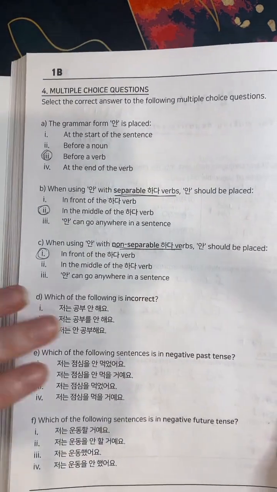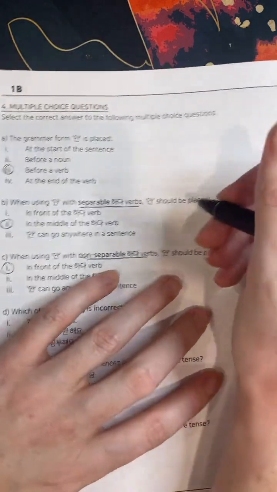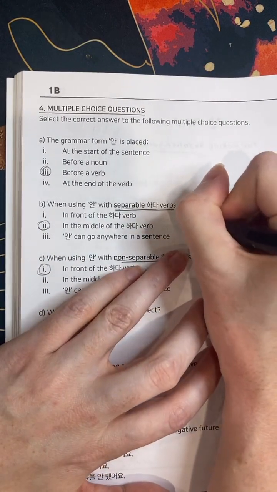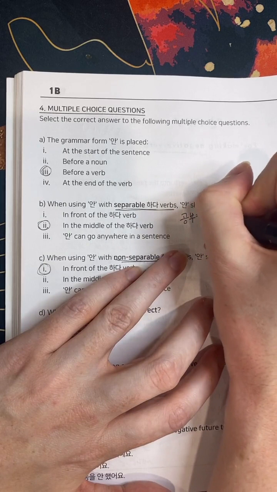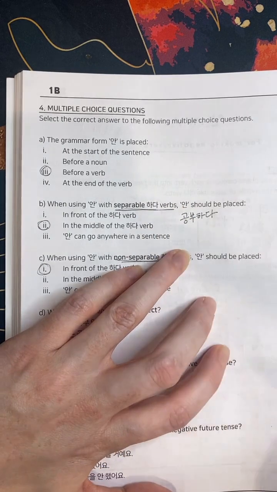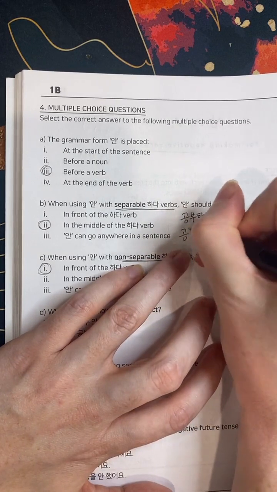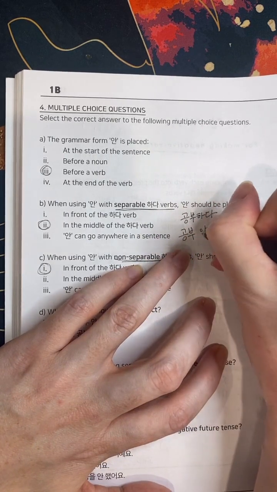Can you show an example for B? Yes. So an example of this taking place is with a verb like 공부하다. 공부하다 means to study, and it is a separable hada verb. So you say 공부 안 해요.